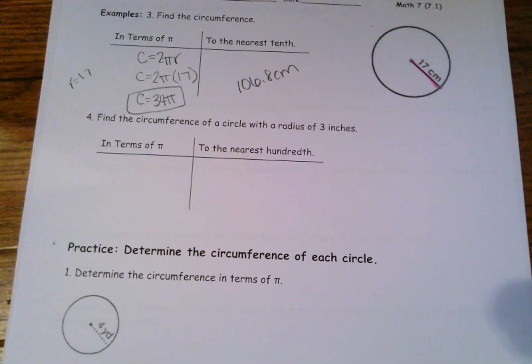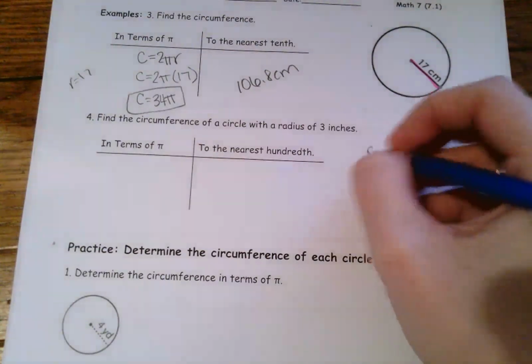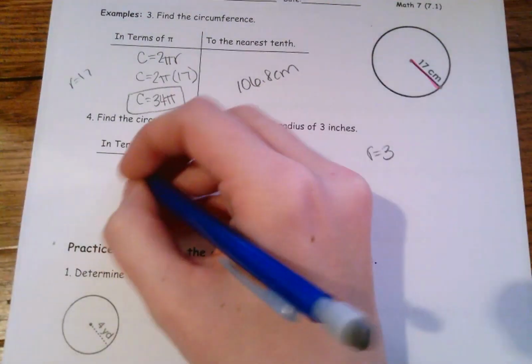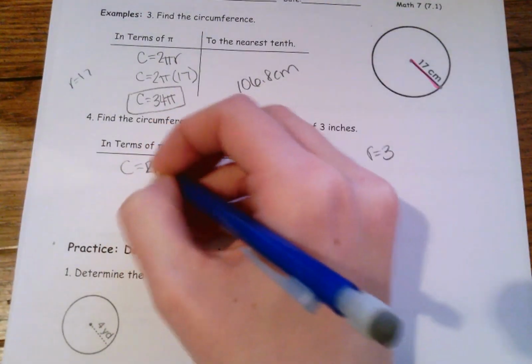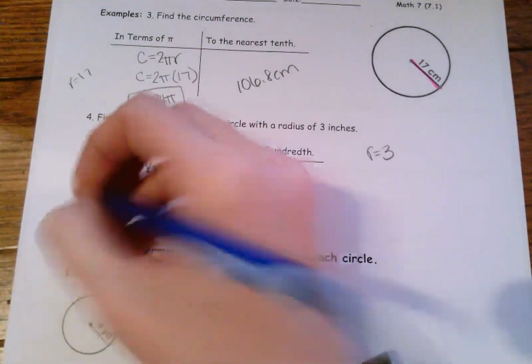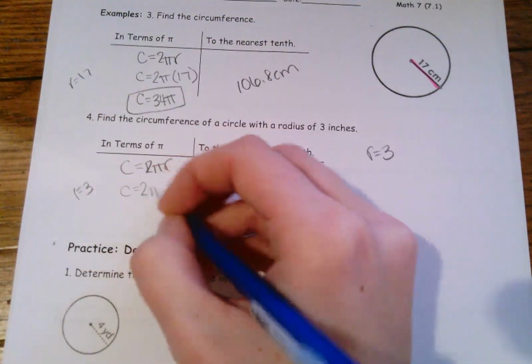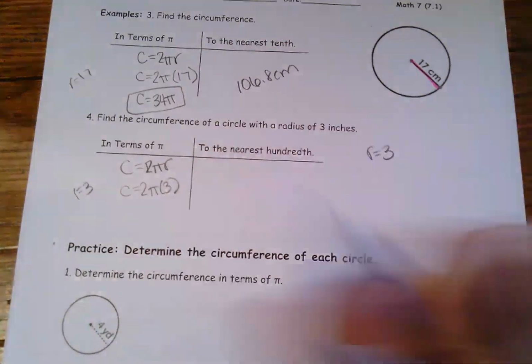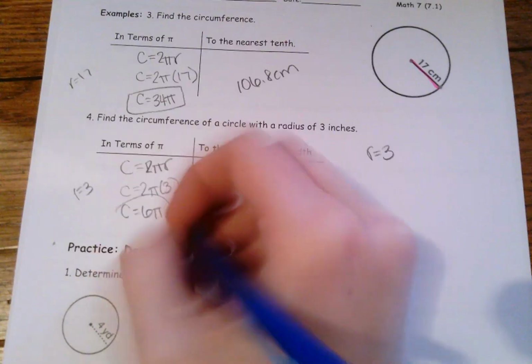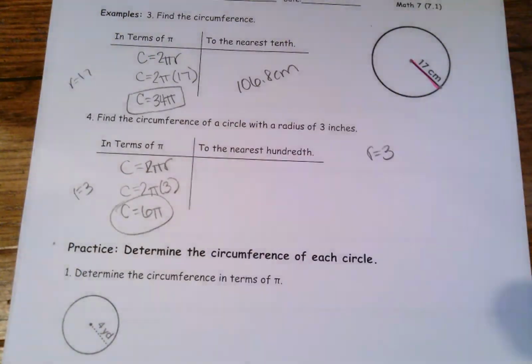Let's look at circumference of a circle that has a radius of 3. So r equals 3. All right, in terms of pi, twinkle, twinkle, little star, circumference equals 2 pi r. Okay, so my r is 3. C equals 2 pi. I'm replacing r with 3. Well, 3 times 2 is 6, and I can leave my pi right there because it says in terms of pi.